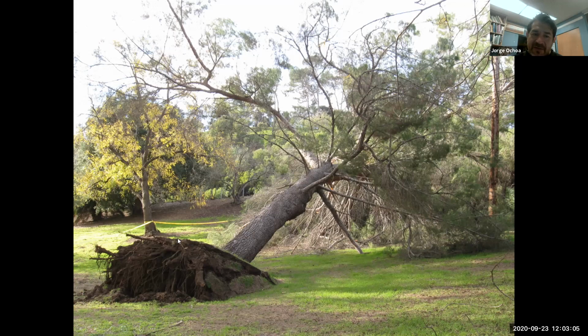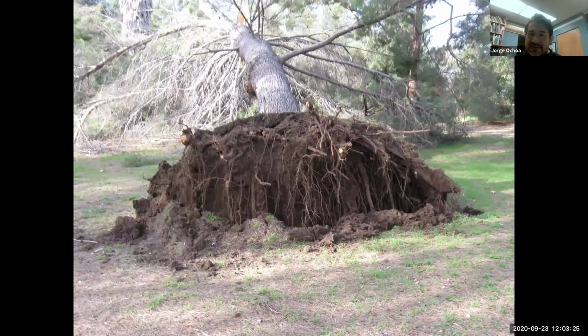And as the tree fell, the roots severed off and broke off, and now the tree has to be removed. When you see this soil plate still attached to the root system, that is referred to as the failure of the soil. For whatever reasons, it was not able to hold this tree any longer and the tree fell. And there's the plate with the soil and the roots.